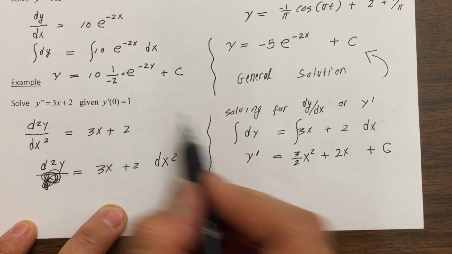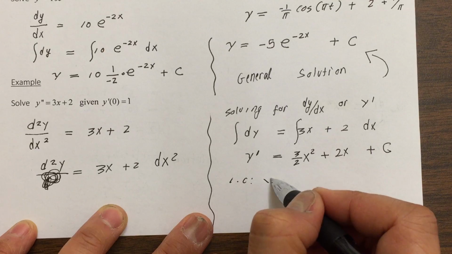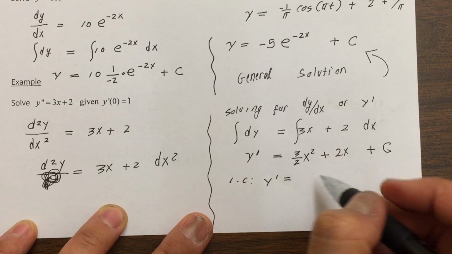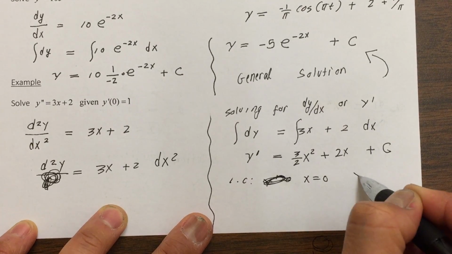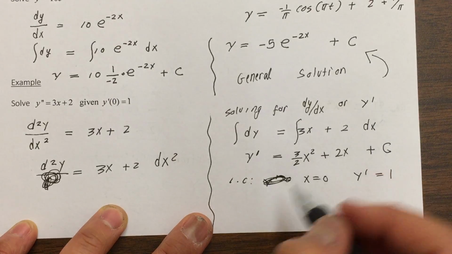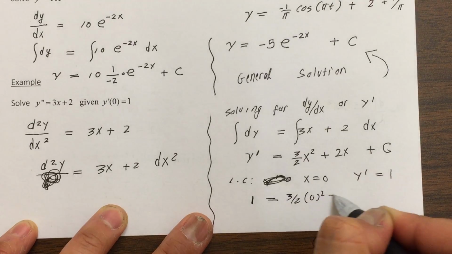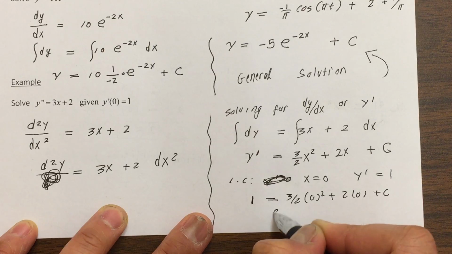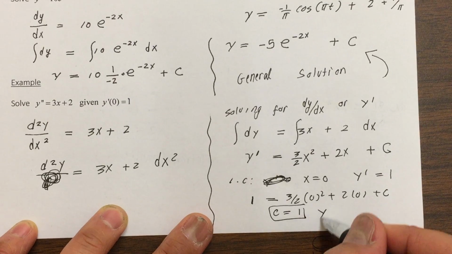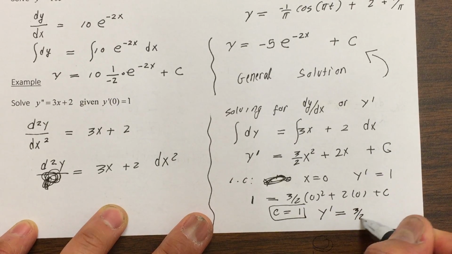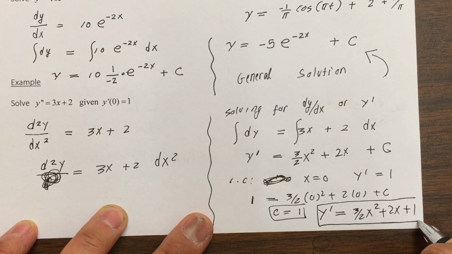And we will plug the initial condition in. So the initial condition is x equals 0, and then y prime equals 1. We take these and we plug it in there. So we have 1 equals 3 over 2, 0 squared plus 2 times 0 plus c. So c comes out to equal 1 because these cancel out. So then when we plug that in, we're going to get y prime equal to 3 over 2 x squared plus 2x plus 1, and that's y prime, right?